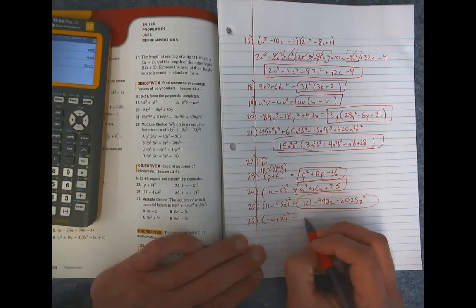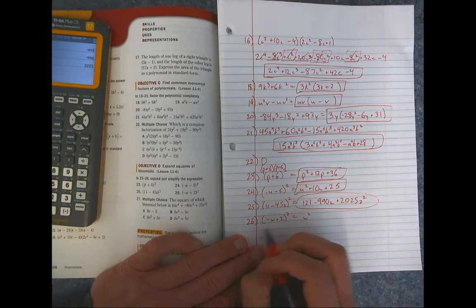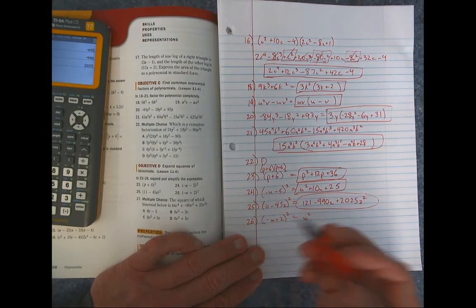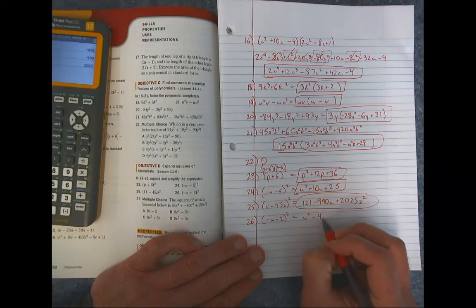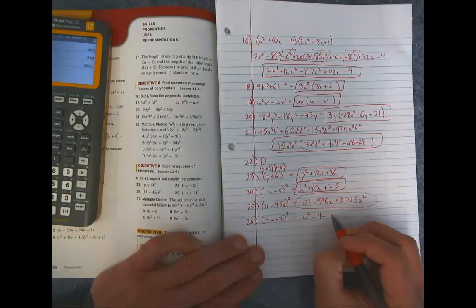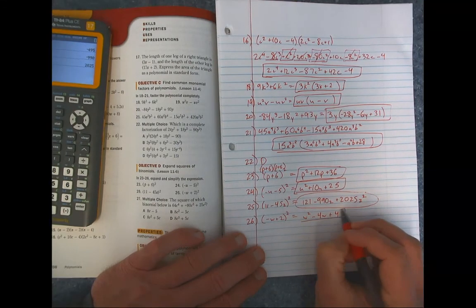First term squared, it's a negative 1 times negative 1, positive 1 w squared. Multiplying 2 times negative 1, negative 2, double it, negative 4w. Square this one, plus 4.